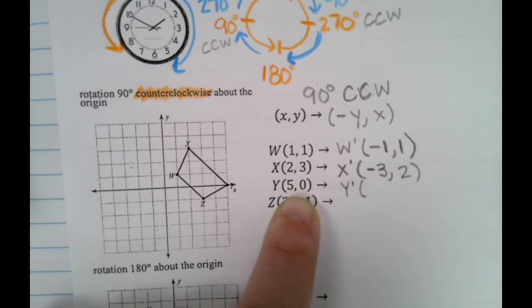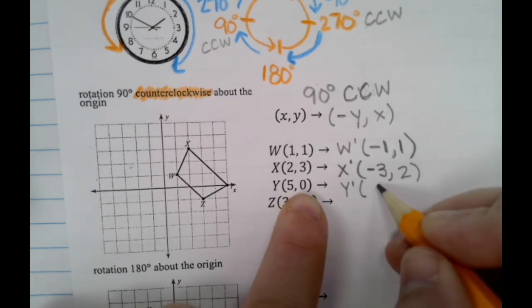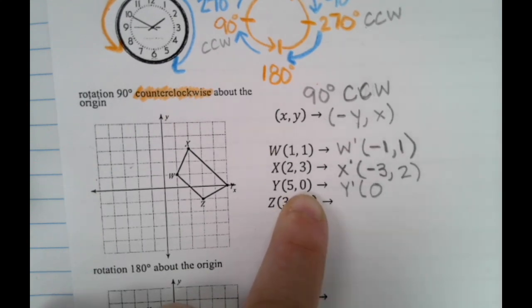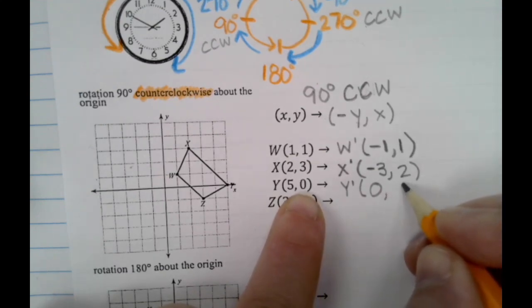Okay, Y prime we have is (5, 0). So I'm going to start with my y. My y is 0, but I need to do opposite. What's the opposite of 0? Nothing, it's just 0. So (0, 5).